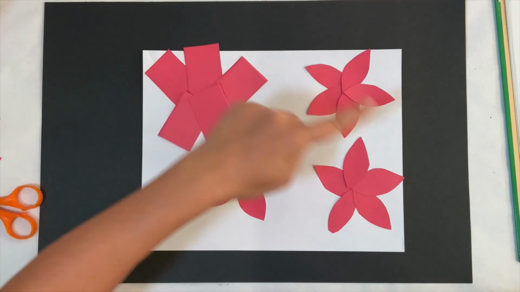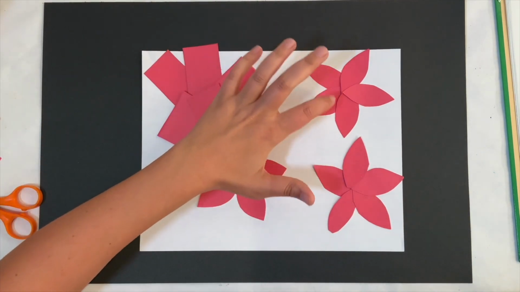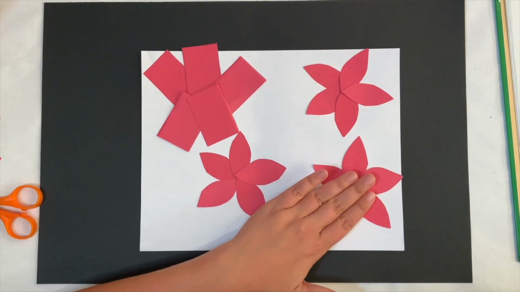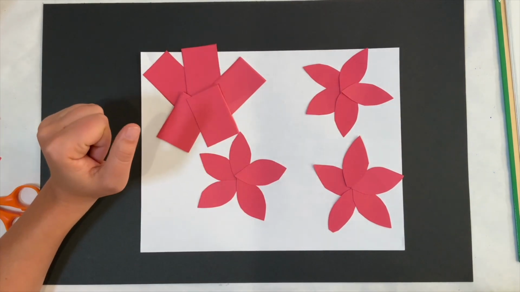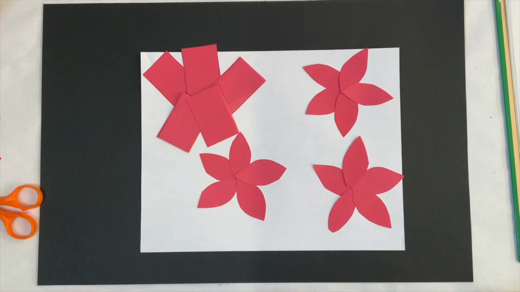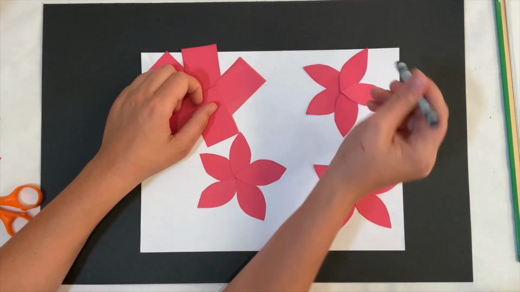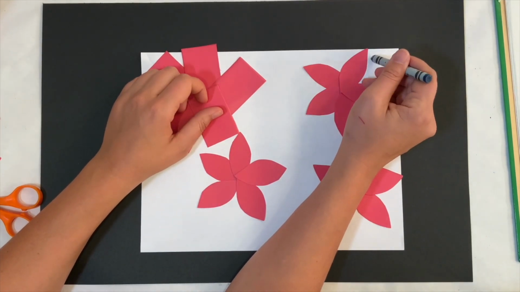But what do we have in each grouping? 1, 2, 3, 4, 5. 1, 2, 3, 4, 5. Right? They're all 5. Now we're going to complete our pattern with our other magic number of the day, which is number 10. For each part, we're going to do 10 little shapes. Remember, we were inspired by the other artwork with the little shapes.